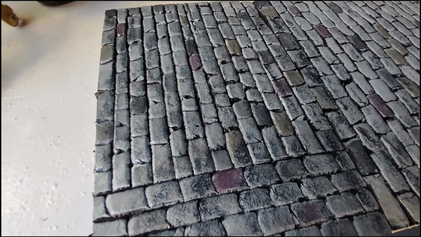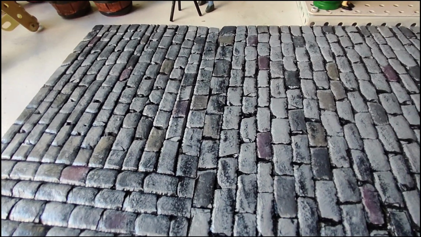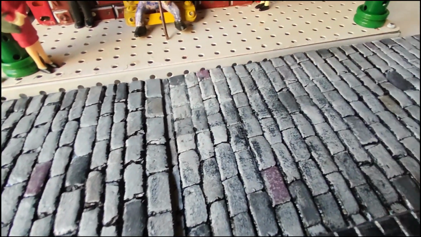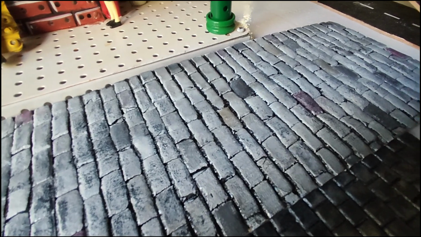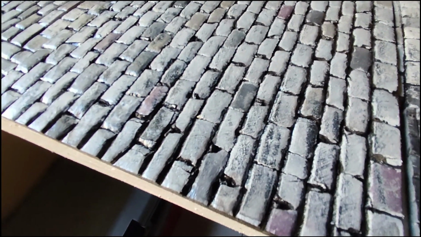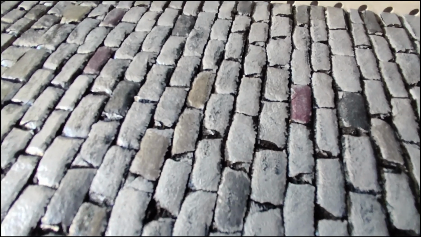Hi guys, so the black wash has fully dried up and you can see the end result here. I think the end output is really nice. You can see the result for yourself here. A couple of things that you would notice after the black wash: the individual shades that you had done in each of the cobblestones have really been preserved well.